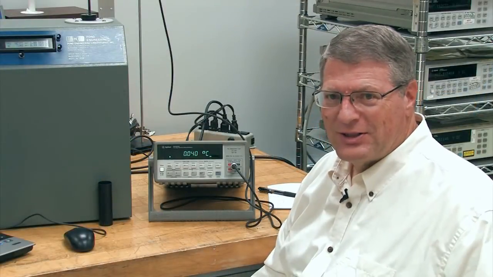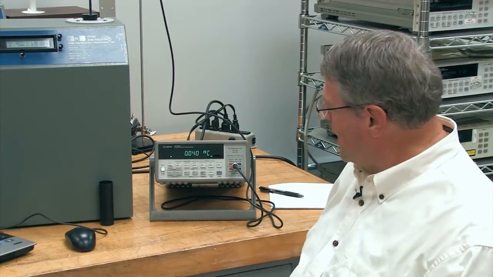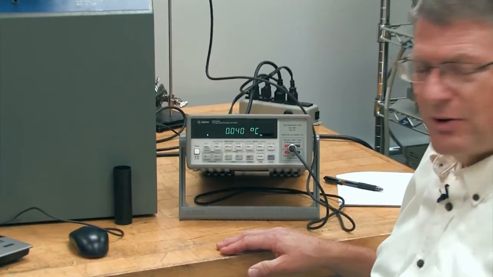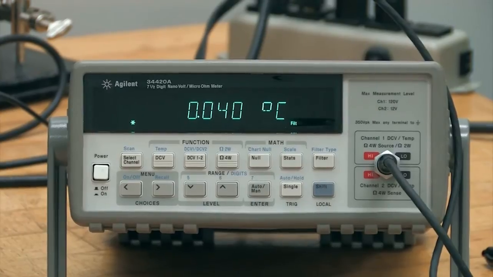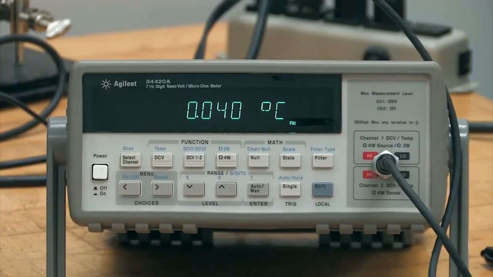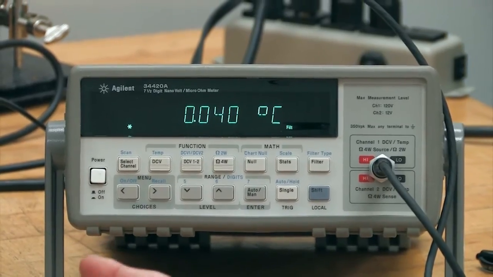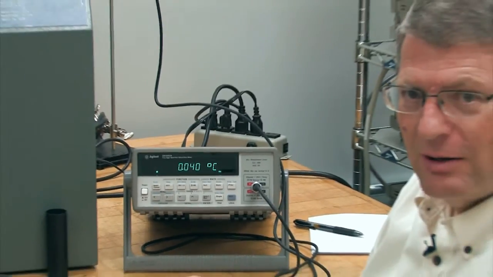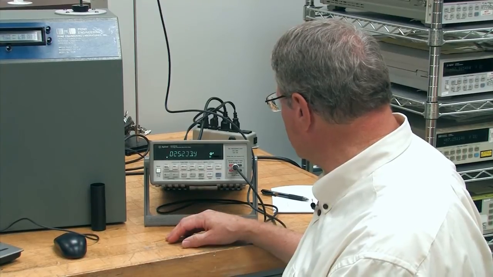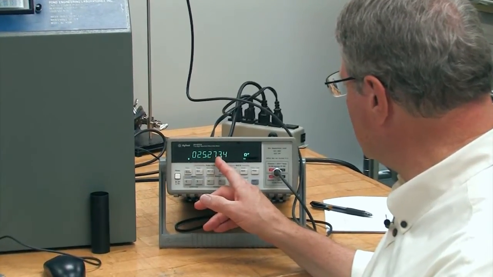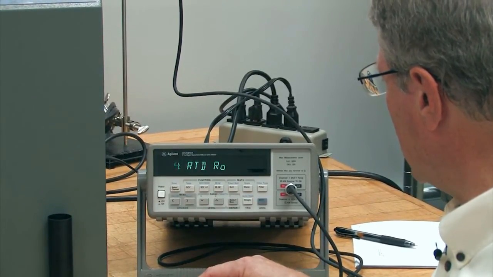Okay, so we've waited a few minutes. Things have reached an equilibrium. They've equilibrated, as the term is used. And as I look at it, I don't seem to be at 0.01 degrees C. So something's going on. I've got about a 30 millidegree Celsius offset. So what I'm going to do is go in and actually measure using a low power 4-wire ohms technique and see what the resistance really is at this point with my SPRT. So to do that, I'm going to go to 4-wire ohms, and it measures 25.2734.